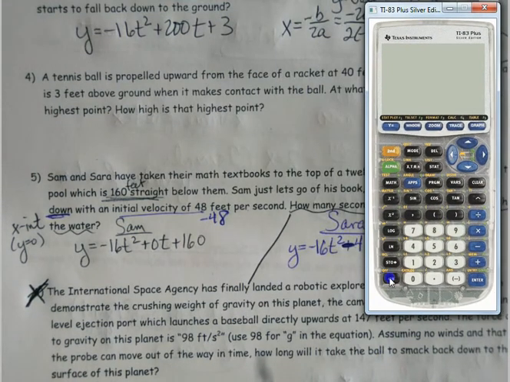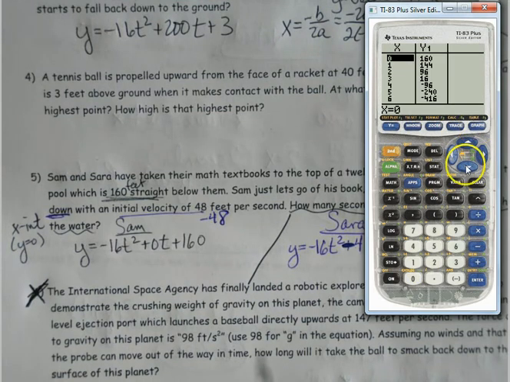Okay, hit the water, hit the ground. Those are our big keys here. So all right, let's try this out for Sam. Negative 16x squared. And I really probably don't have to put in the 0x, but creature of habit. Okay, so it looks like it's right there. Let's look at the chart, see if we get lucky.